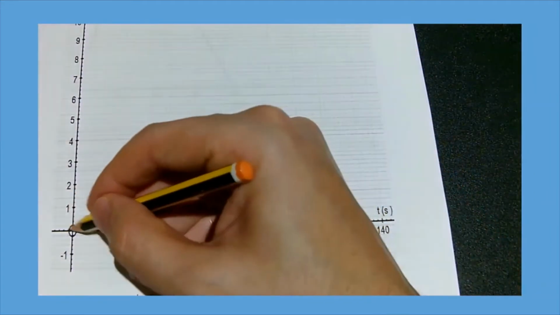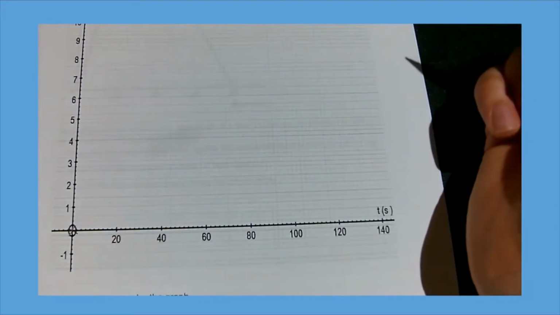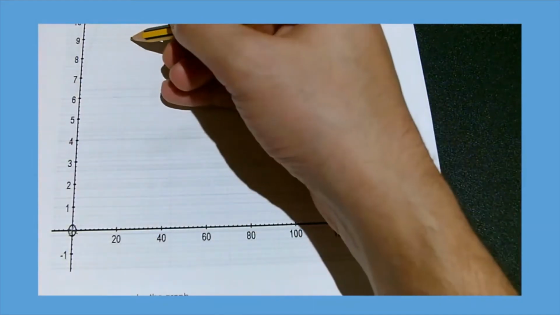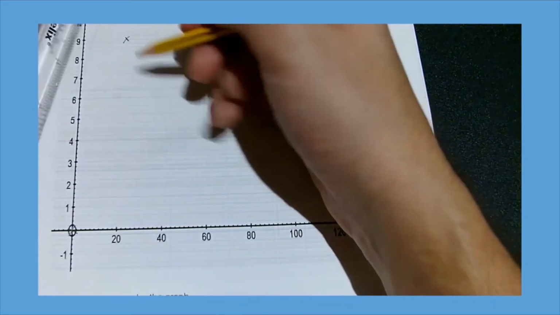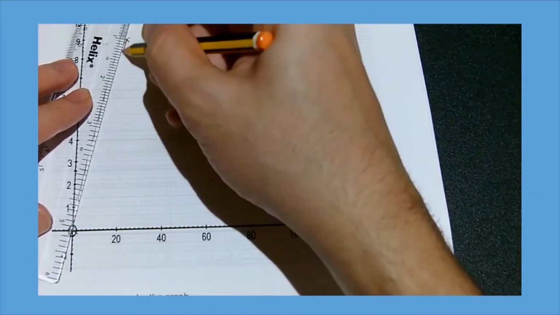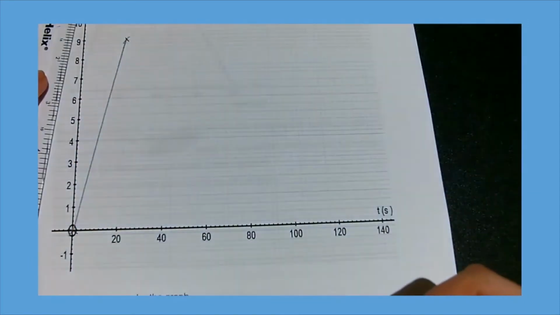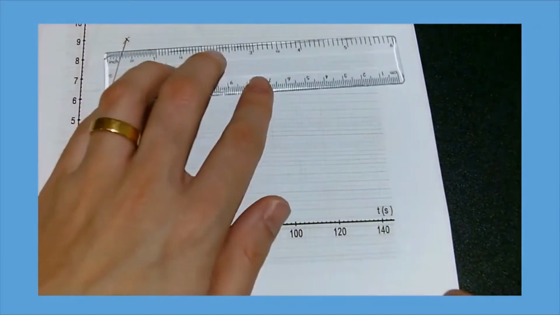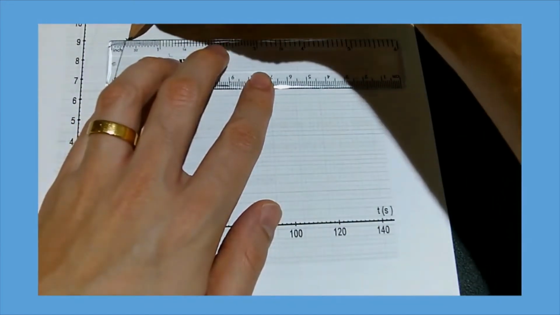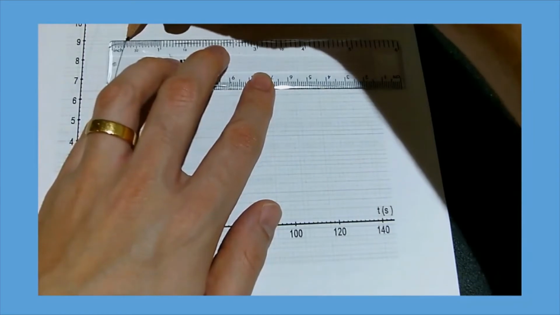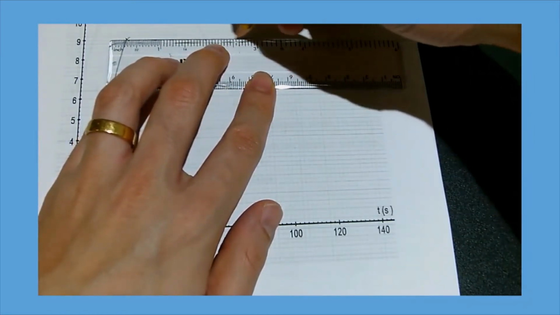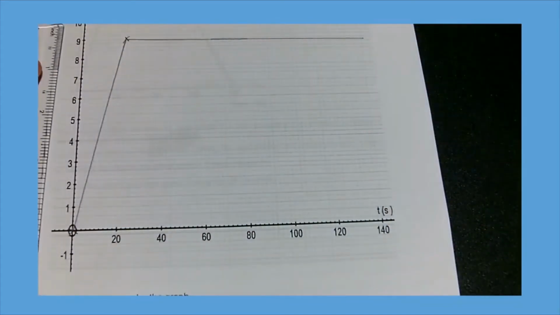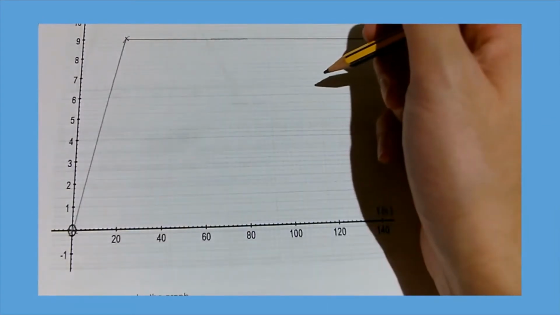The train accelerates for 20 seconds from rest to a velocity of 9 meters per second. From rest means it will start from 0 meters per second, and then it goes up to 9 meters per second 20 seconds later. So that section of the graph we draw as a positive gradient line from 0 meters per second to 9 within 20 seconds. The question then says it travels at this velocity for 2 minutes, so this line will go all the way across to 140.